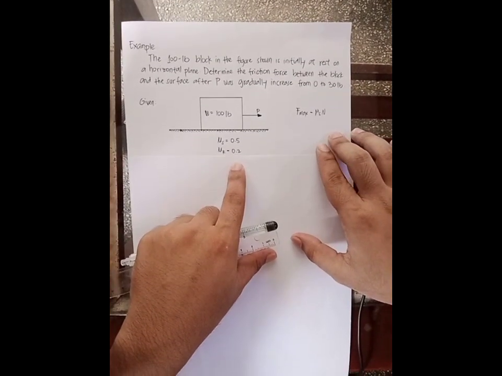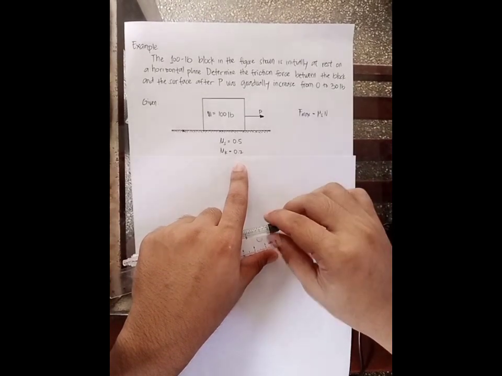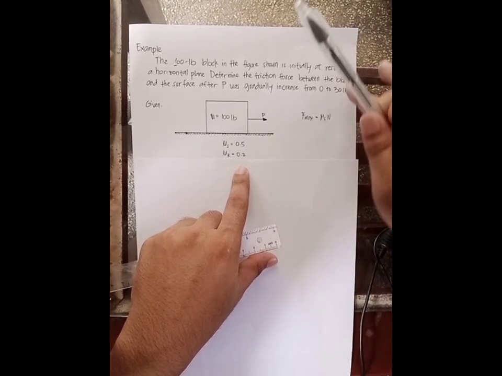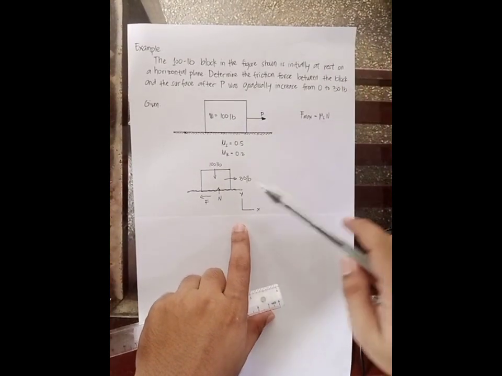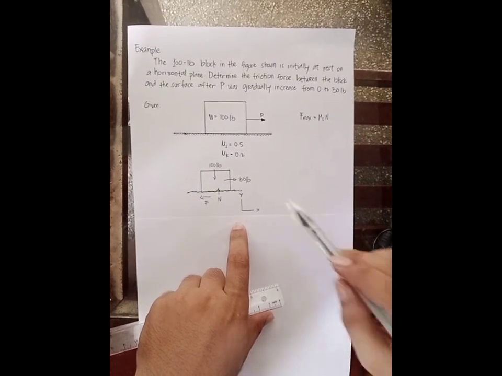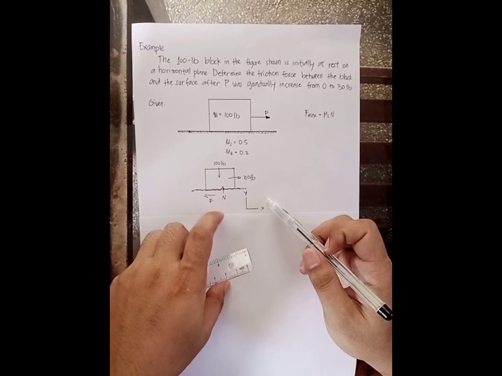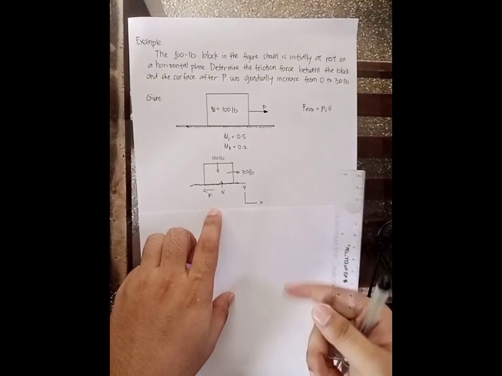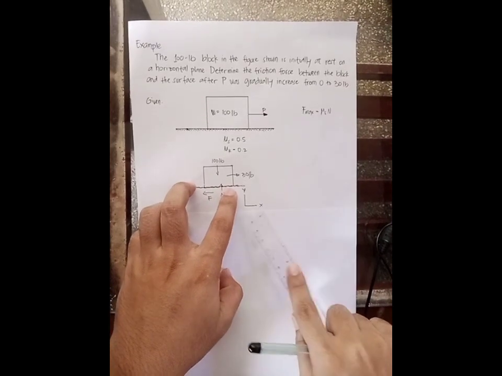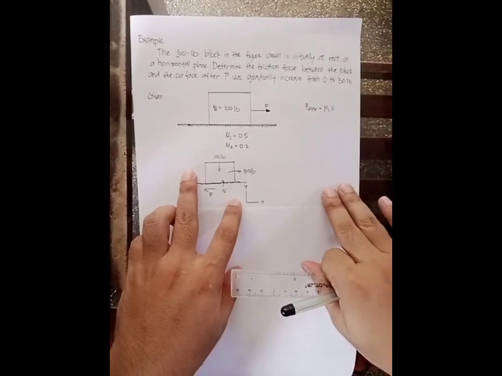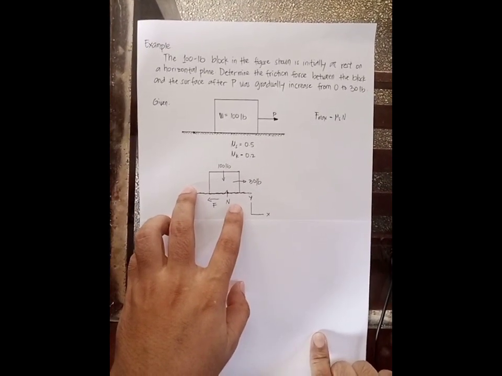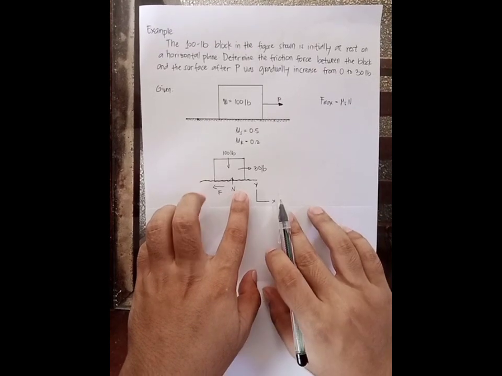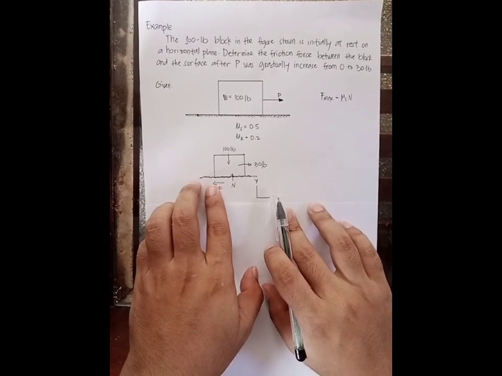Since this problem is a static case, we are going to use this formula: F maximum is equal to mu s N. Here, the 100-pound block weight is acting downward, so there is a force acting opposite on it. When we push the block to the right at 30 pounds, there is a friction force acting opposite to it.